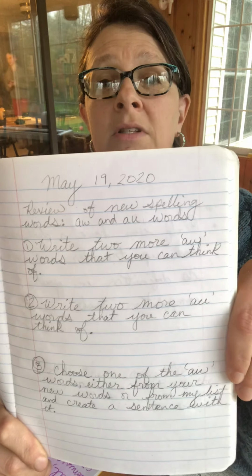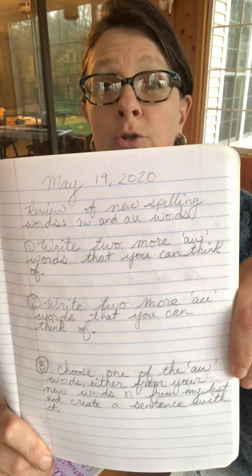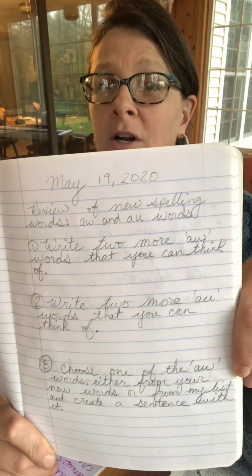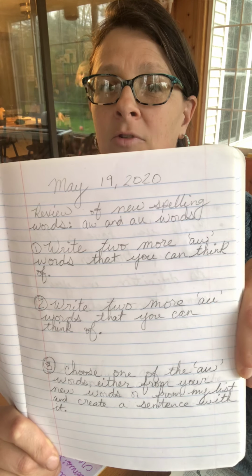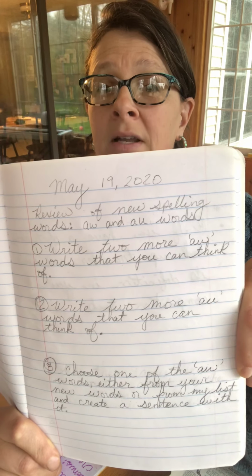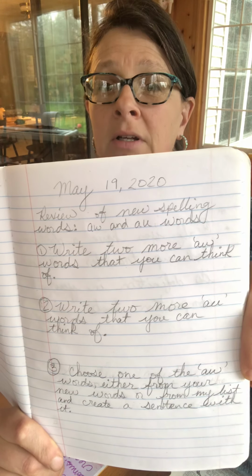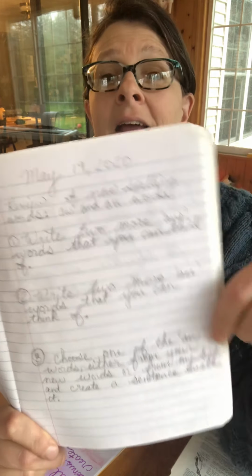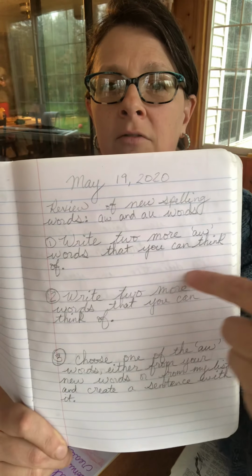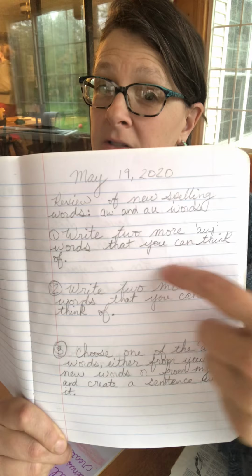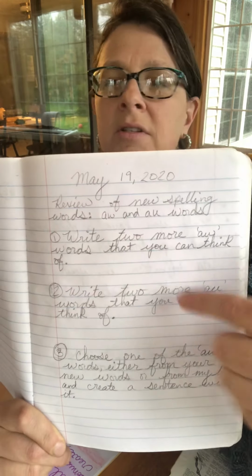Now, hopefully you can see question number 2. Write 2 more AU words that you can think of. So the only difference between sentence 1 and sentence 2 is the letters, AW and AU, period. And then answer this statement. What 2 words can you think of that are different from the spelling words, that are AW words and AU words?